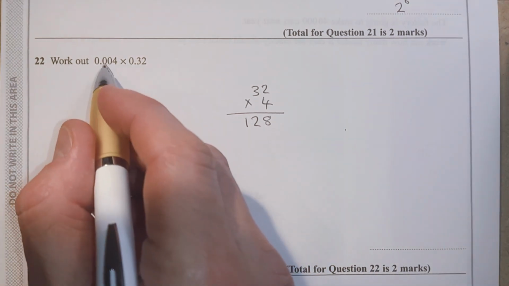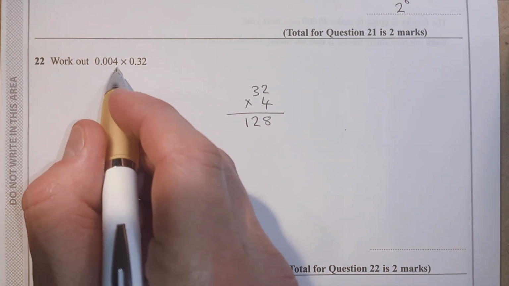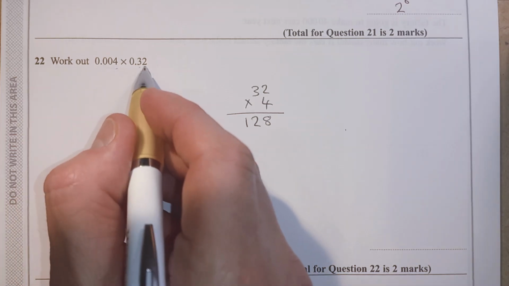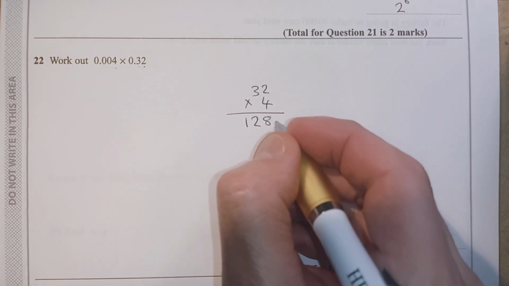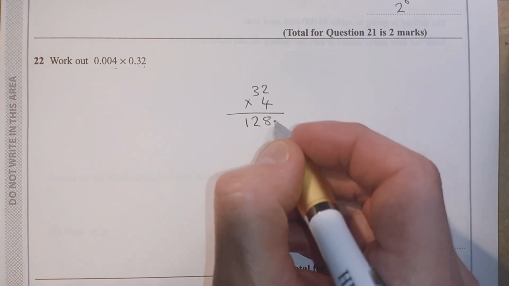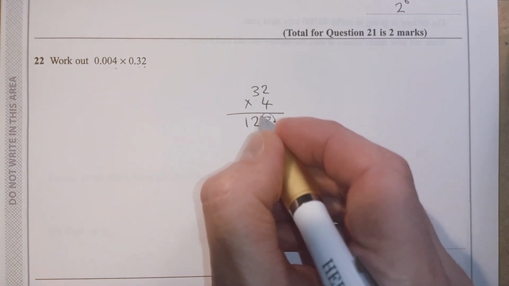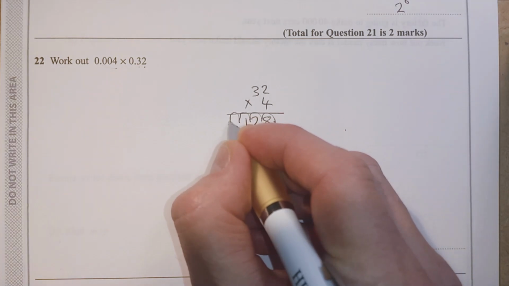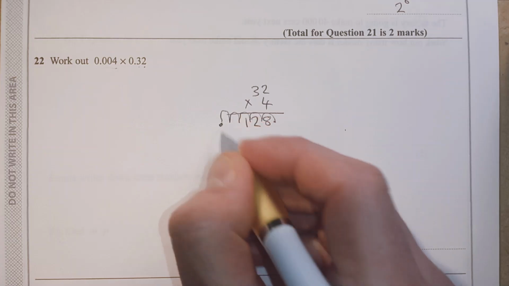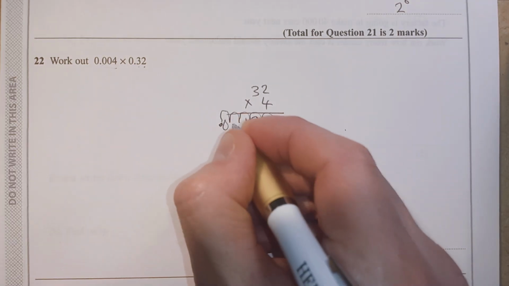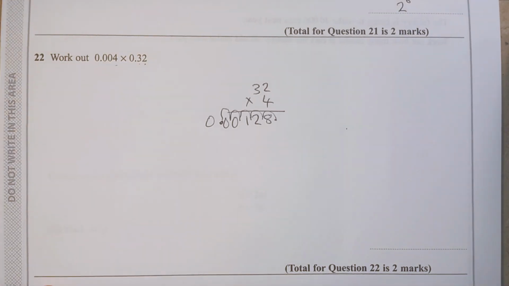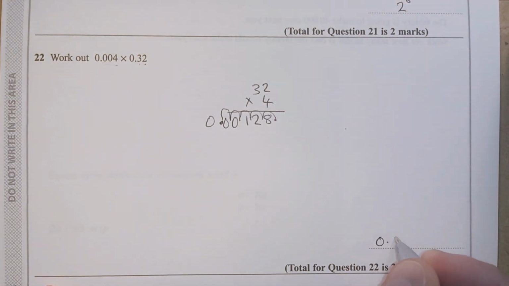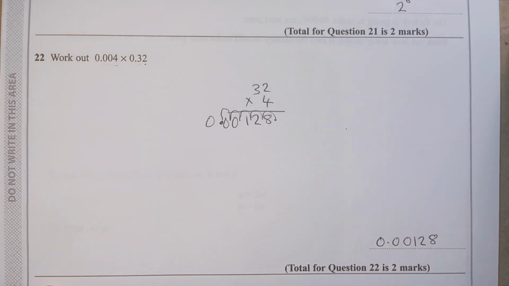So we had 1, 2, 3 decimal places here, and 1, 2 decimal places here. So that's 5 decimal places altogether. So decimal points here, we're going to move it 1, 2, 3, 4, 5 times. And then fill in these gaps with zeros. So we've got an answer of 0.00128.